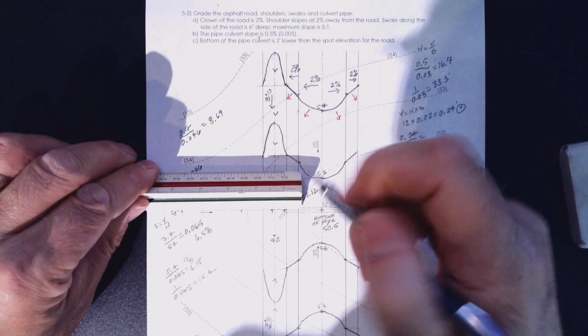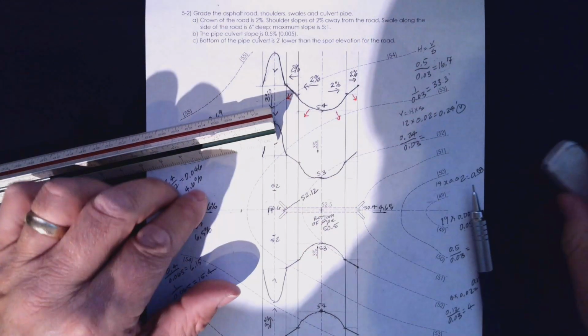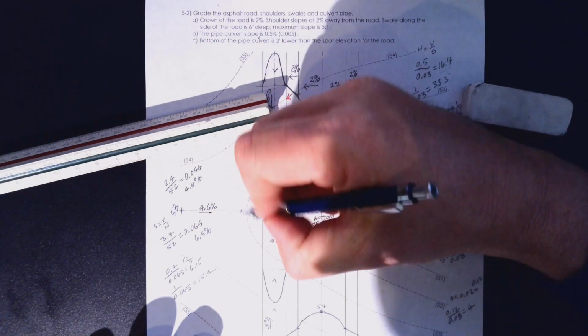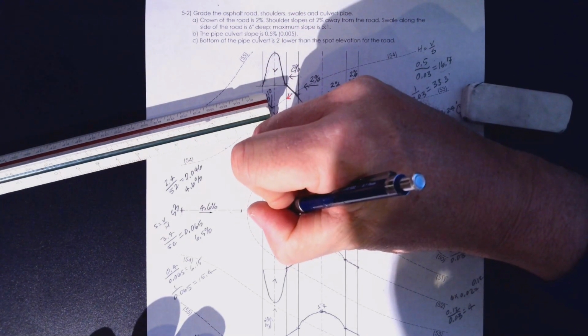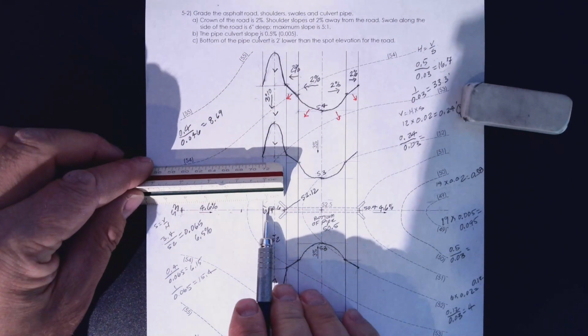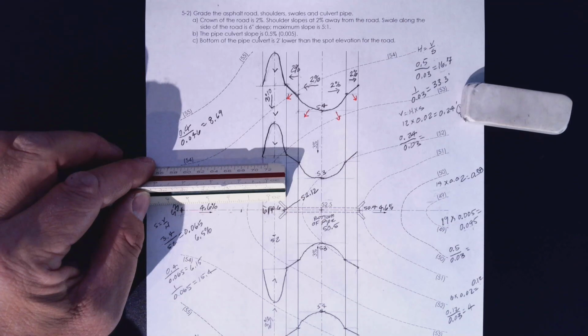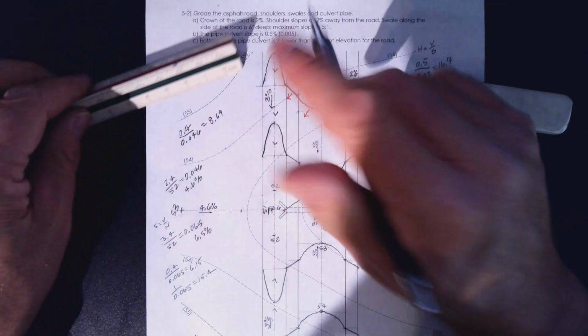So now we'll measure 8.7, puts us right about here. So I'm going to put this contour here as 51. Now we've got to go a foot from 51. We've got to get to 52. 1 divided by 0.046 equals 21.7.